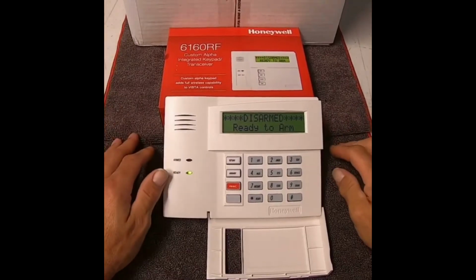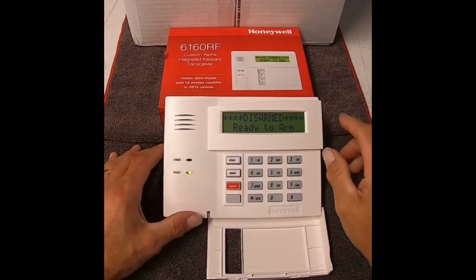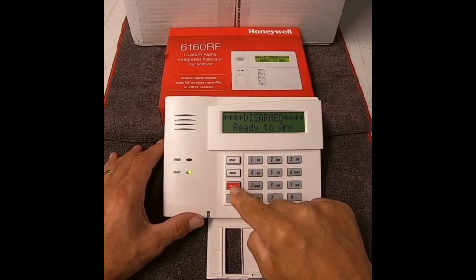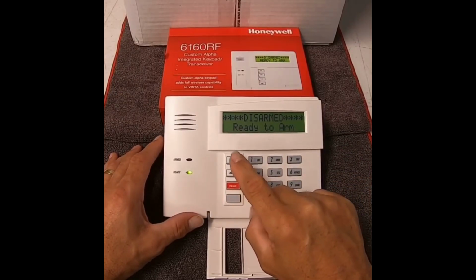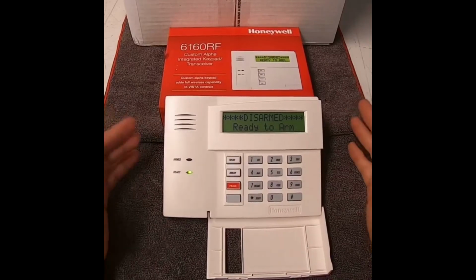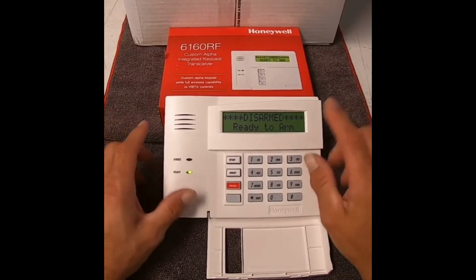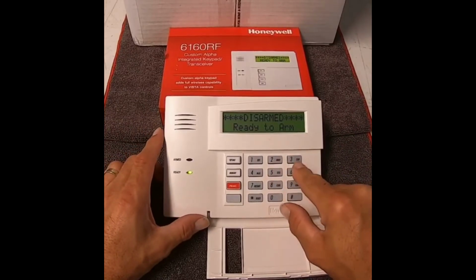Next thing we want to do is learn how to arm it. So away mode, stay mode, and you'll see over here there's some quick function buttons. Some installers put these in, some do not. I prefer to program them, makes it easier for my homeowners. Not everybody does that. But the buttons on the front will correspond.